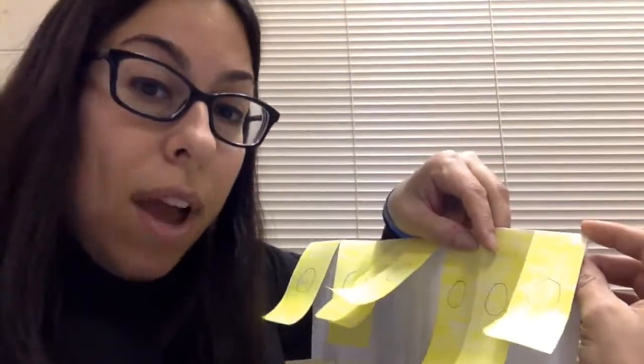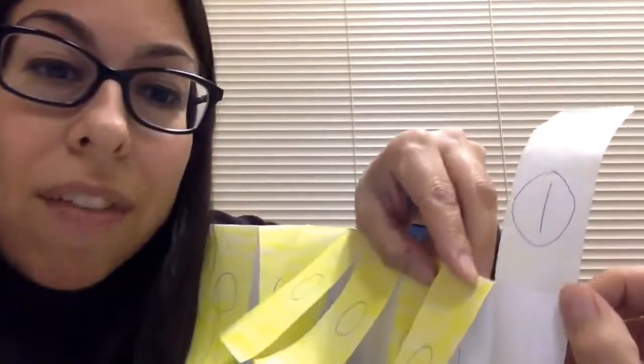The next tab is going to have an 8. That's 2 to the 3rd power. The next tab is going to have a 4. That's 2 to the second power. The next tab is going to have a 2. That's 2 to the first power. And your final tab, which is all the way on your right-hand side, is going to have a 1. And that's 2 to the 0 power.